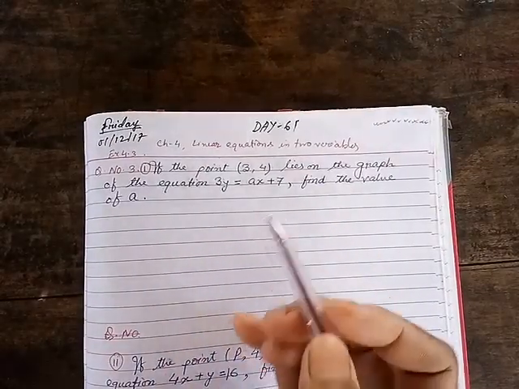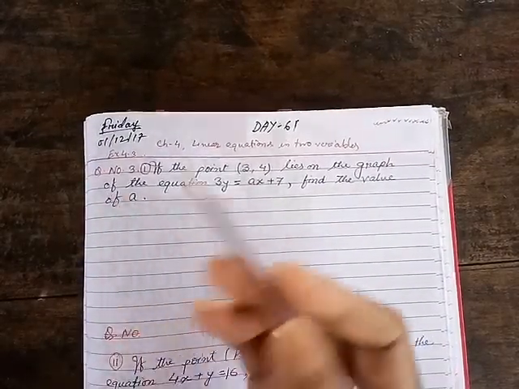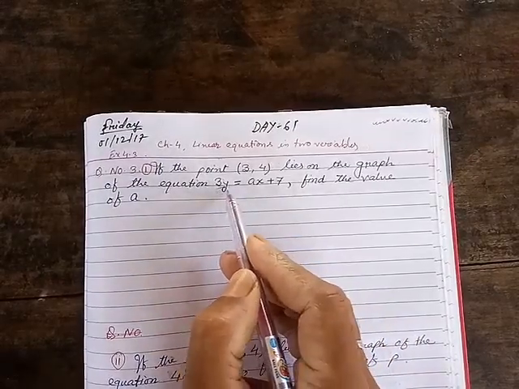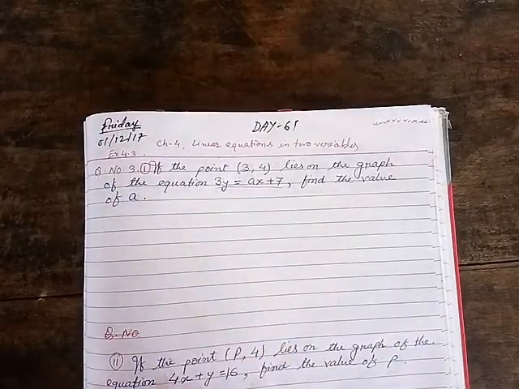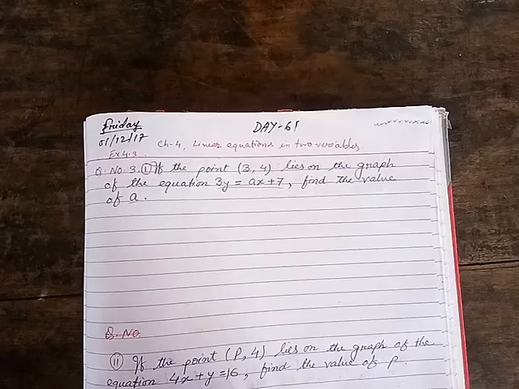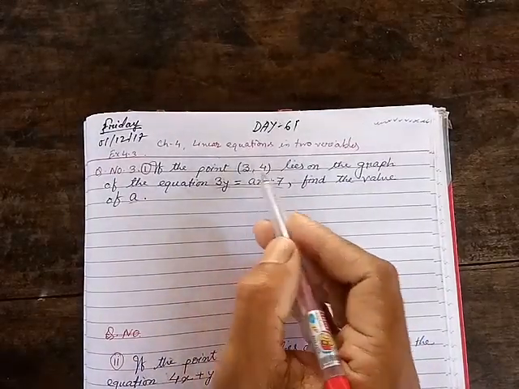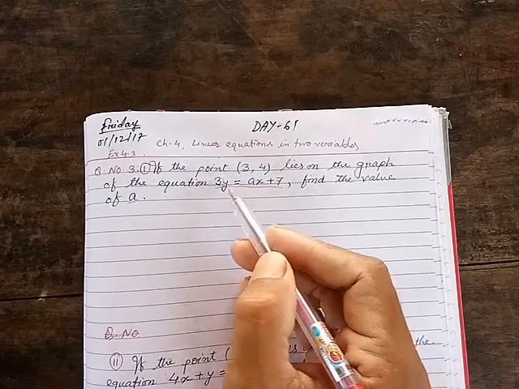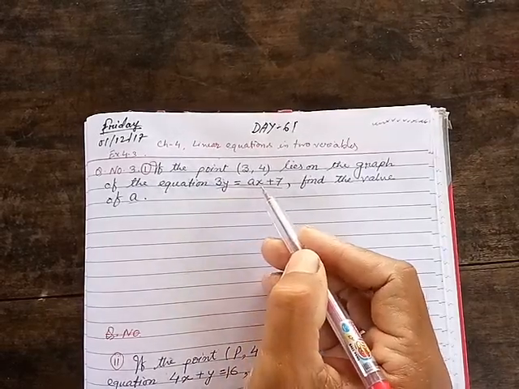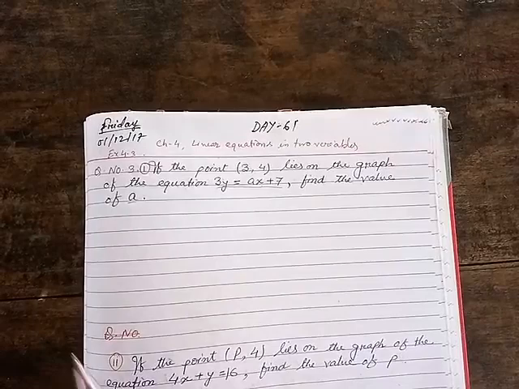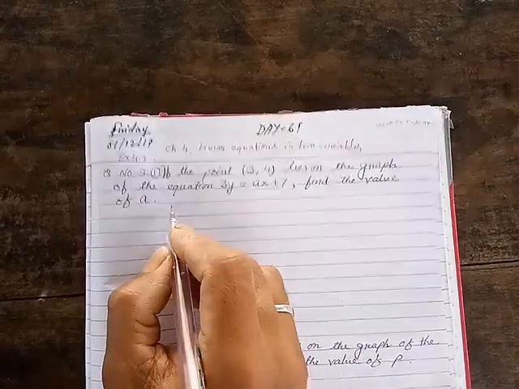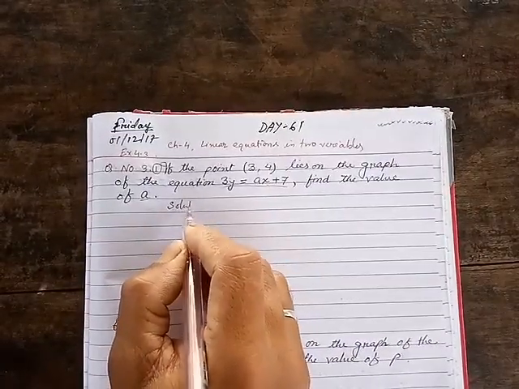It is asking you to find the value of a, and this is the given equation. This is one of the solutions. This is a point on the graph of this equation, which means this is one of the solutions. So let me write the solution.